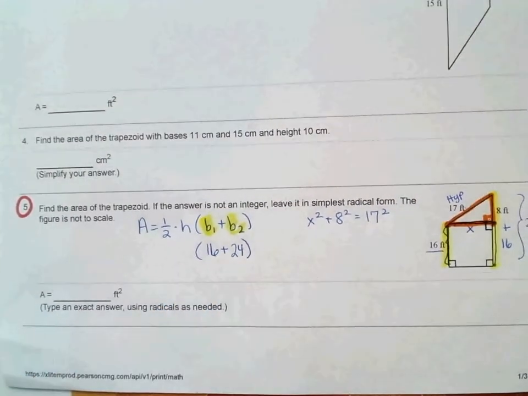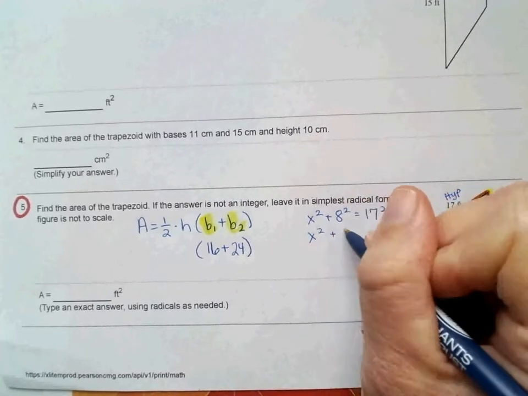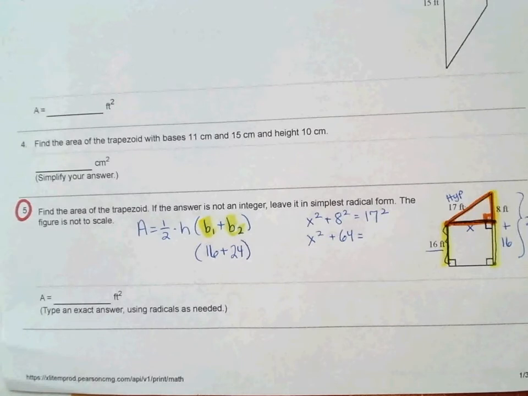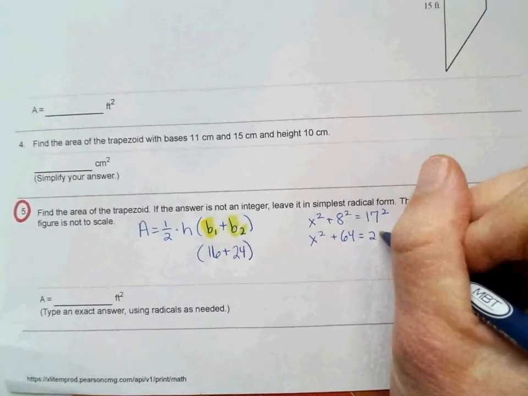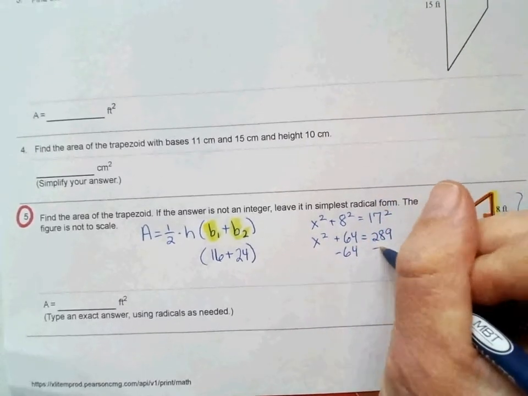Got a couple different things. You can put this in Desmos or you can do it by hand. So 8 squared gives us 64. 17 squared gives us 289. And then I subtract the 64 from both sides.